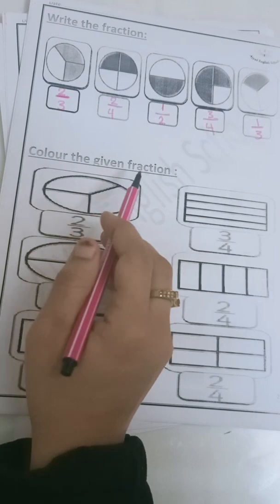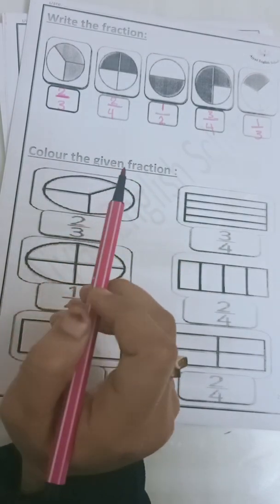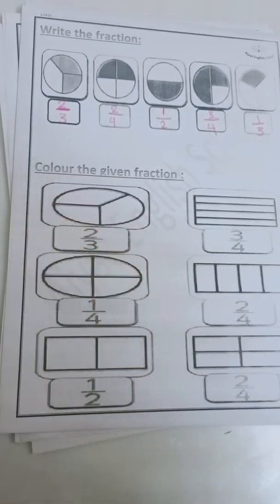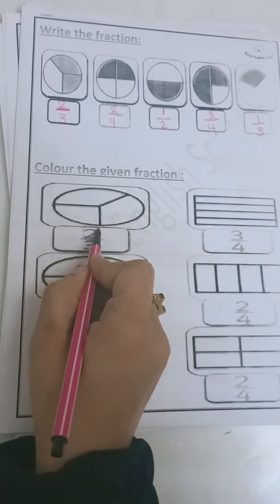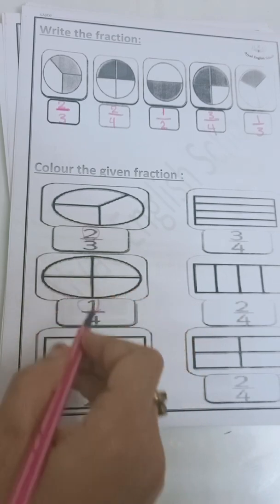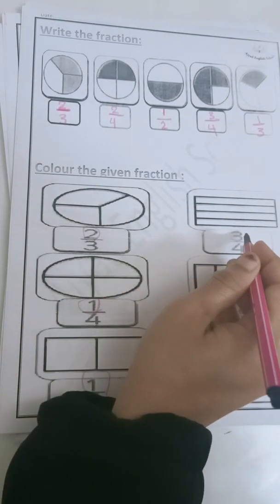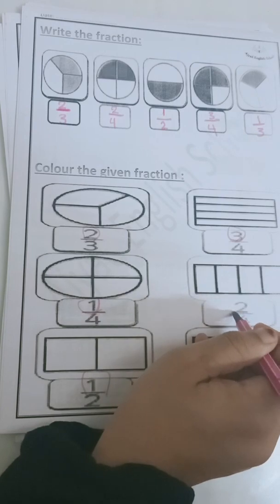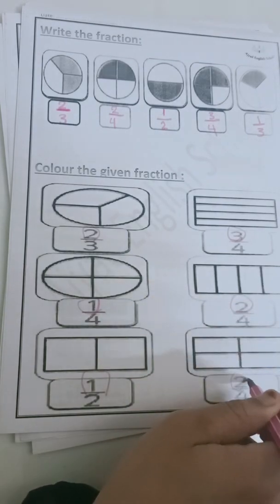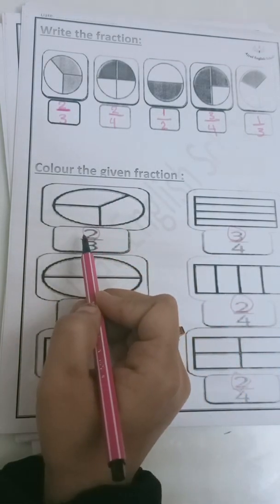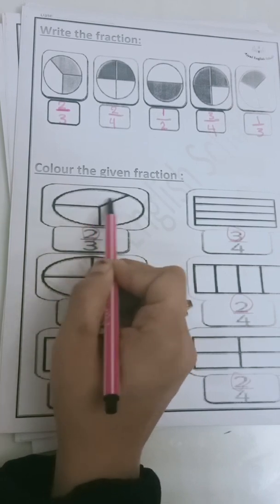It asks us to color the given number. So color 2 according to the upper part, our numerator. The upper part. So here color how many parts? 2.